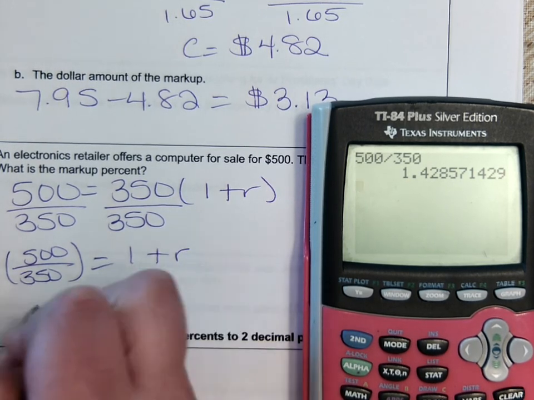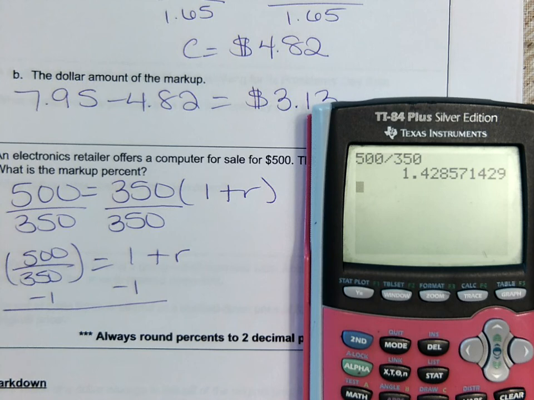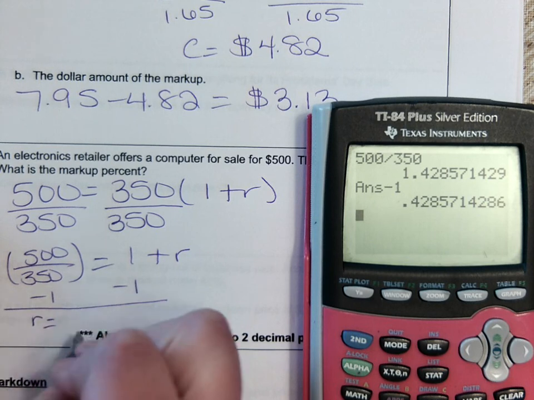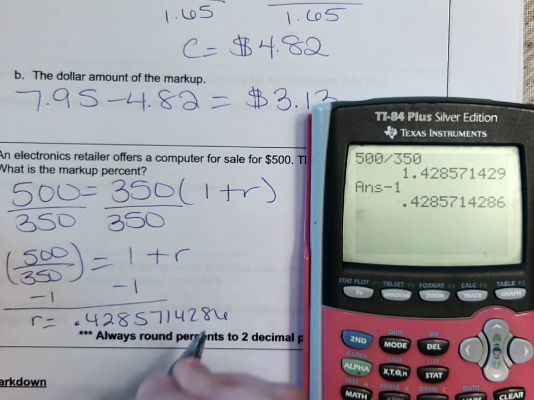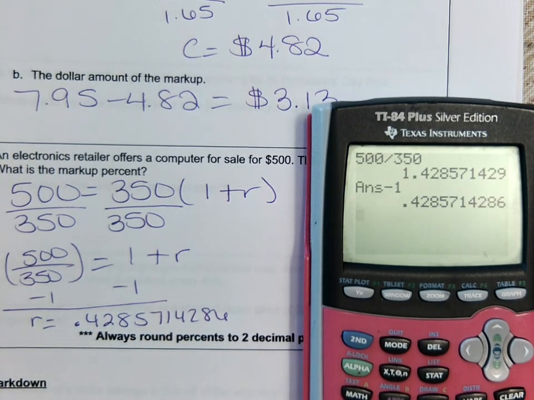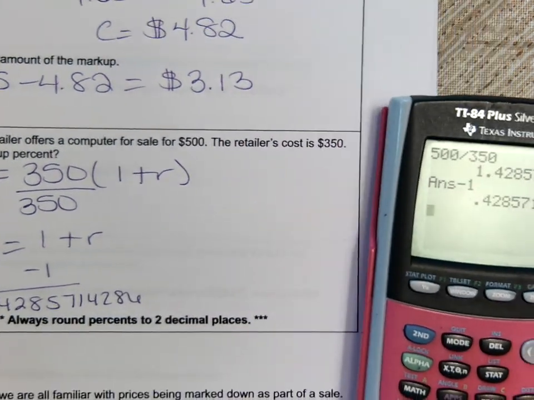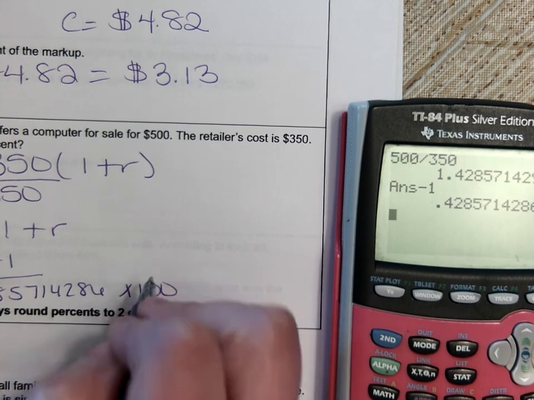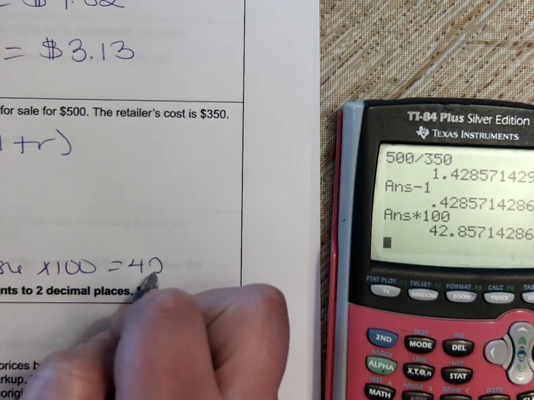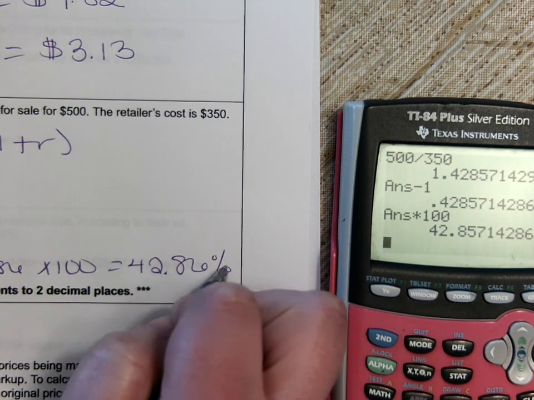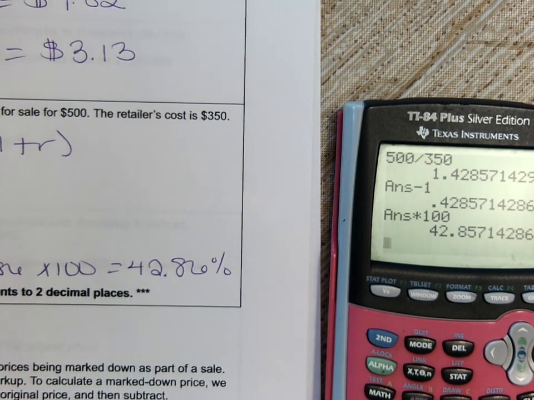So then we got to subtract the 1 over. So on my handy calculator here, I'm going to minus my 1, and that gives me a rate of 0.428571428. But wait, what do? Oh yeah, we have to convert back to a percent. So we times by 100, and now we can round to 2 decimal places. So it's going to be 42.86%. All right, it's been a little while since we've had to find a rate.